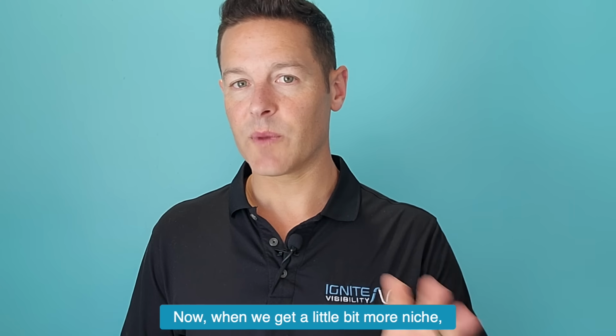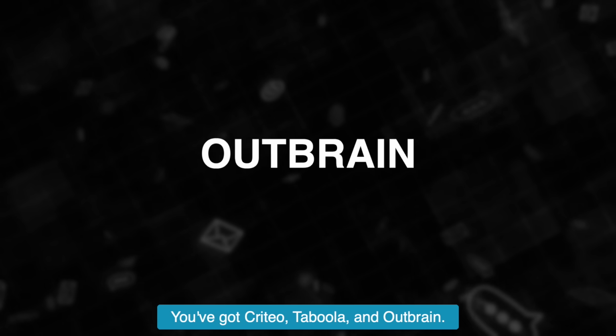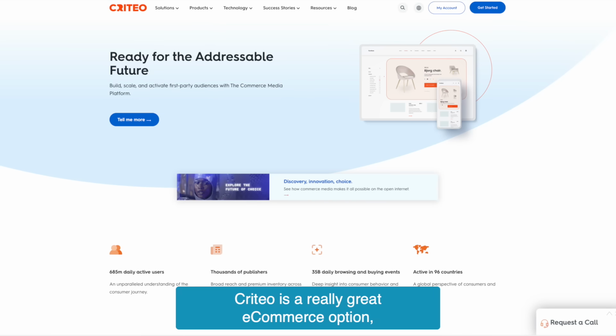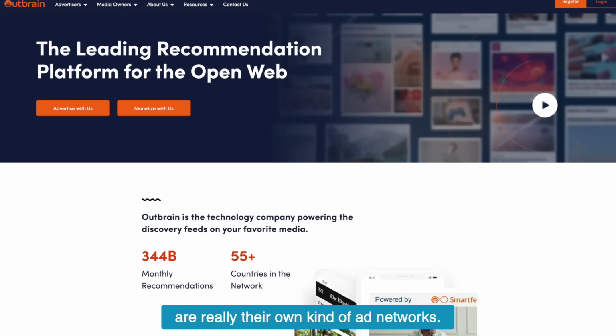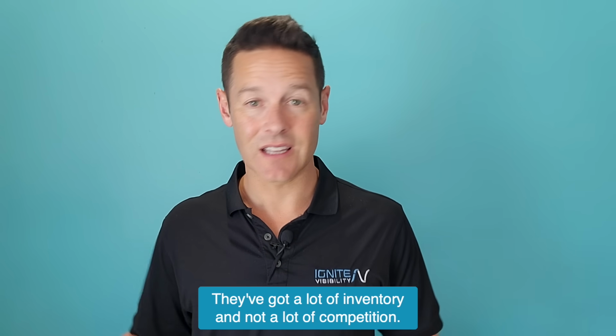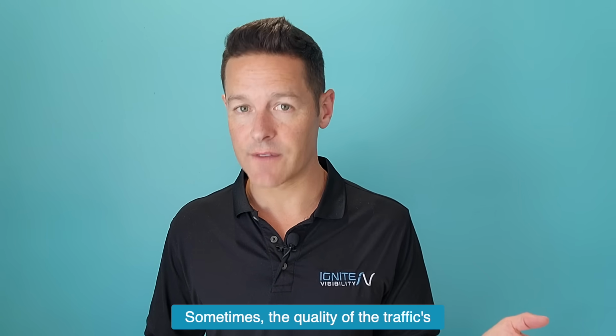Now, when we get a little bit more niche, here's some options. You've got Criteo, Taboola, and Outbrain. Criteo is a really great e-commerce option, and Taboola and Outbrain are really their own kind of ad networks. They've got a lot of inventory and not a lot of competition. Sometimes the quality of the traffic's not that great though.